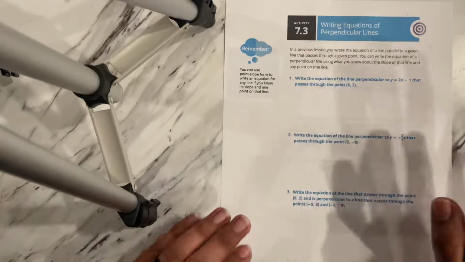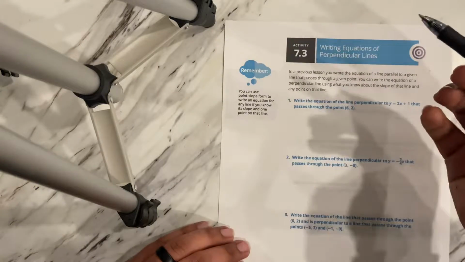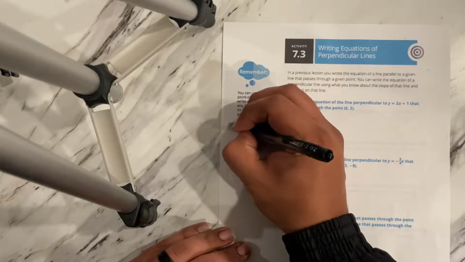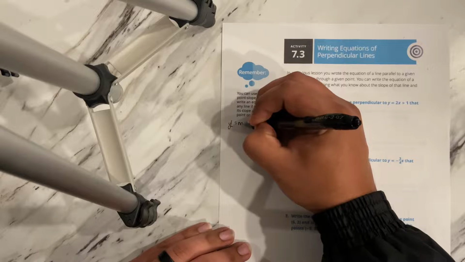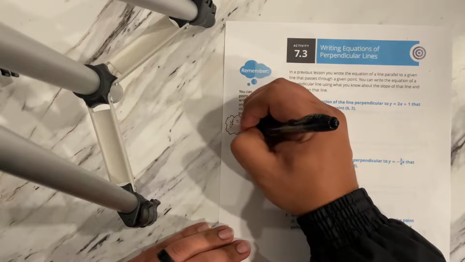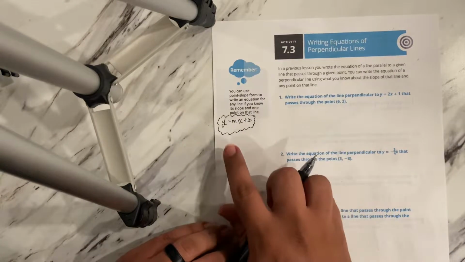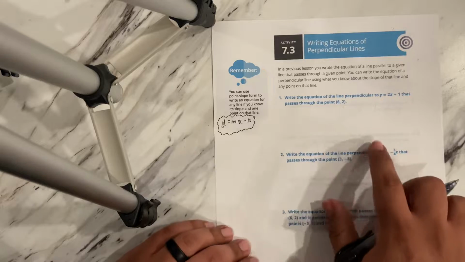Okay. First things first, we won't be using point slope form. We will be using slope intercept form. So we're going to be using this guy, y equals mx plus b. This is my buddy for sure. Definitely going to show you next semester how to use your formula chart. But this is the guy that I want.